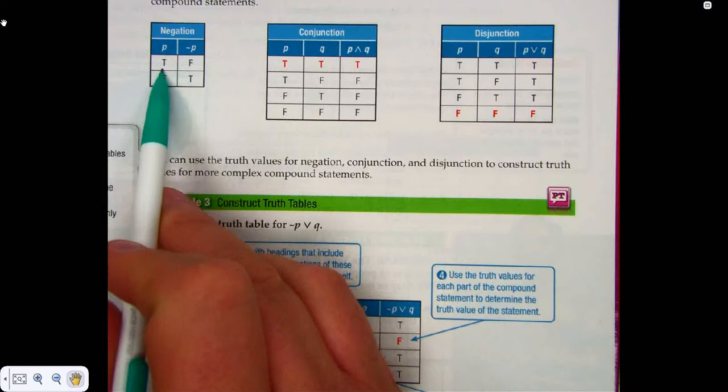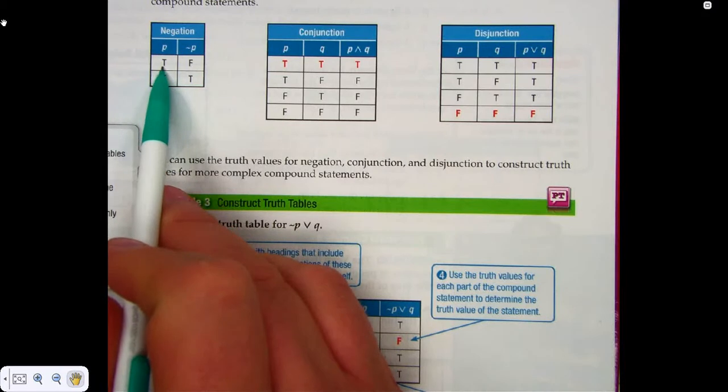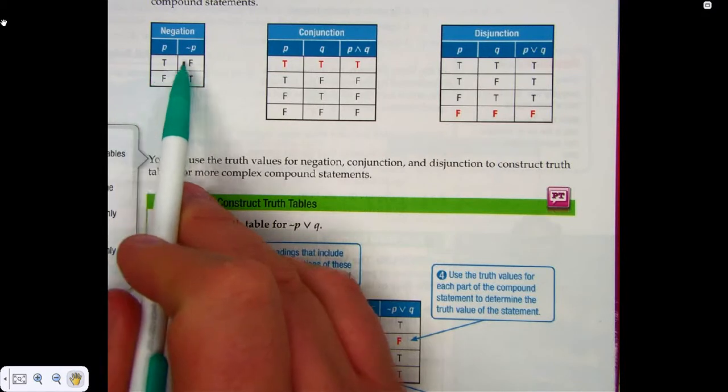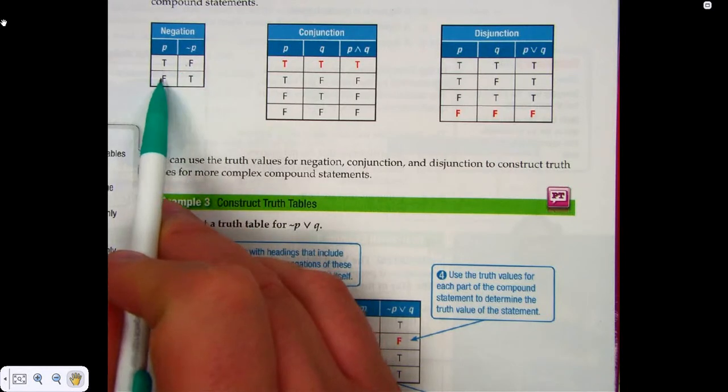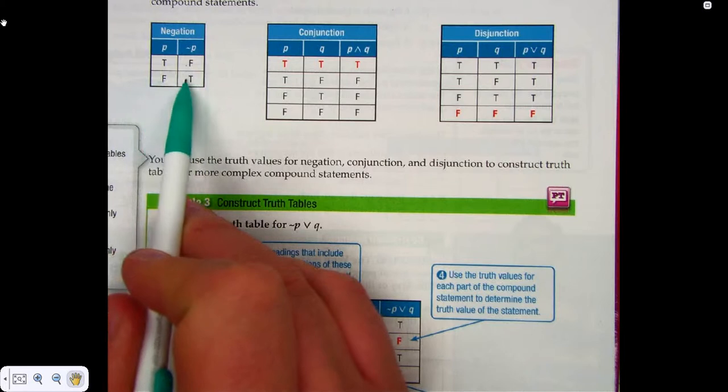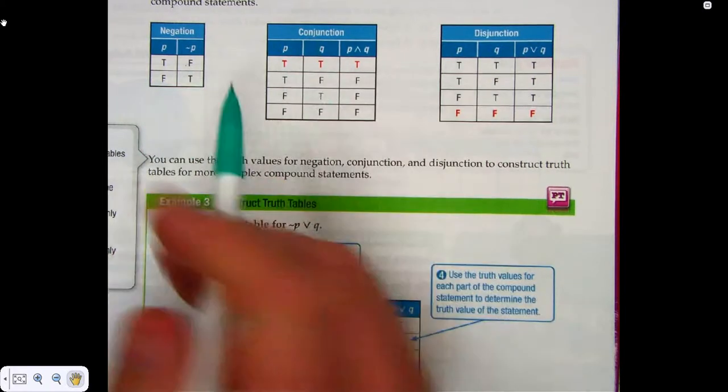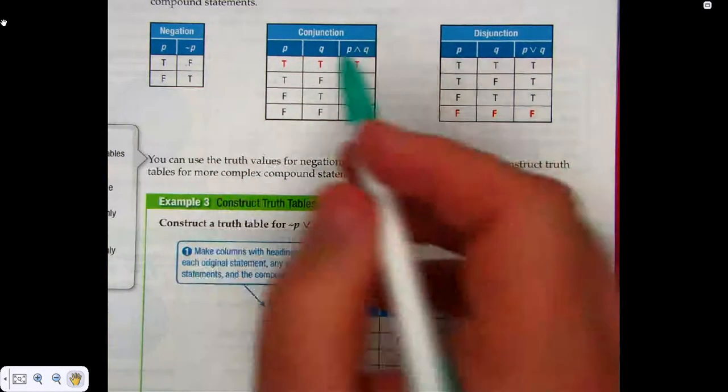P. If our original statement is true, what would the opposite of it have to be? False. It makes perfect sense, doesn't it? If our original statement is false, the exact opposite would then have to be true. Easy peasy, right?